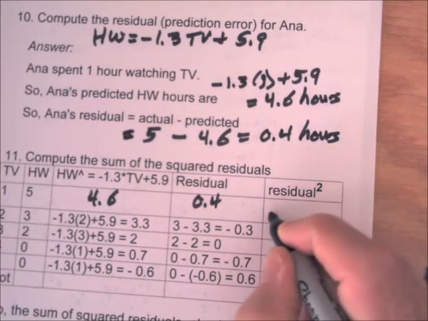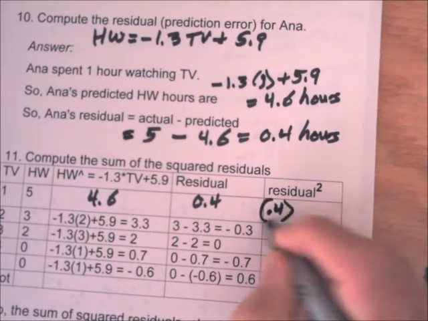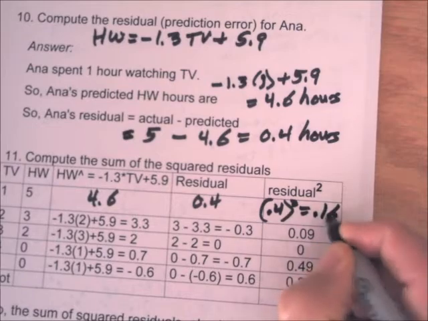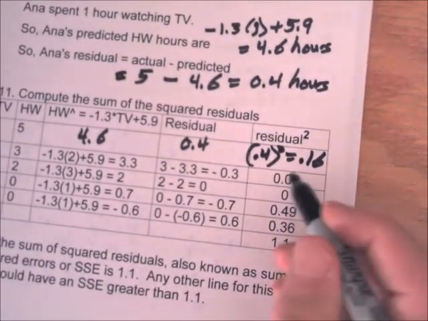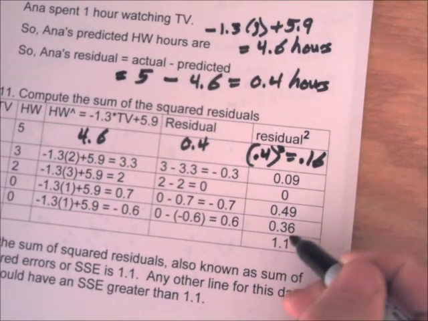And then we square that. 0.4 squared is 0.16. Okay, so I did that for each of the students. I computed the squared residuals. If we add these up, these add up to 1.1.